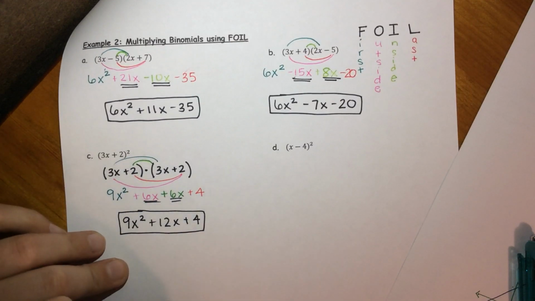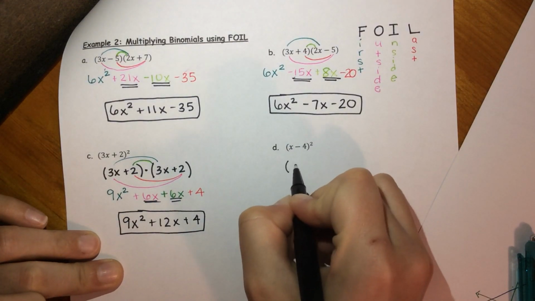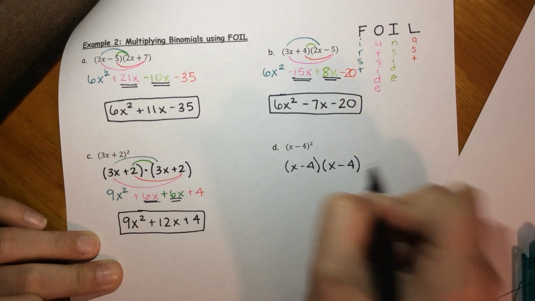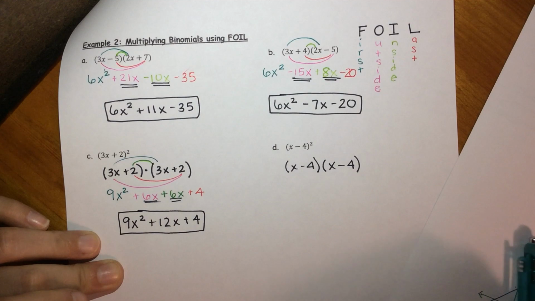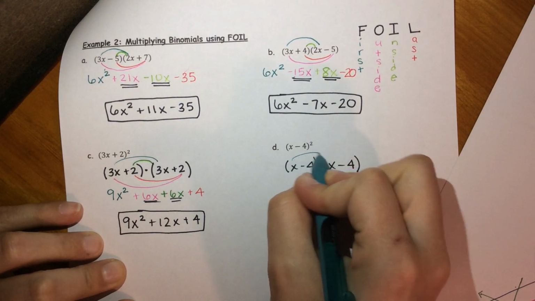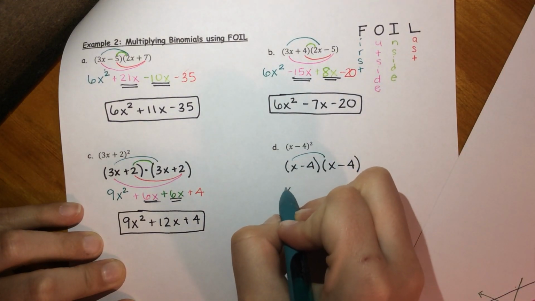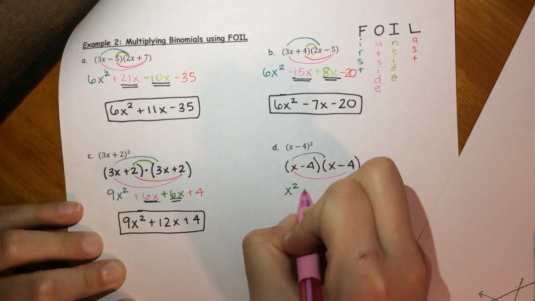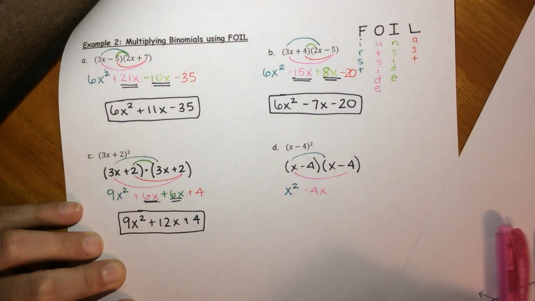All right, last time, here we go. Let's rewrite this, write it out, so you get x minus 4 times x minus 4. Right, now we've got to do first, outside, inside, last. So FOIL: first, x times x is x squared. Outside, x times negative 4 gives us negative 4x.